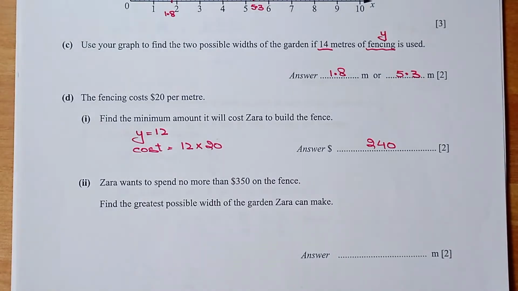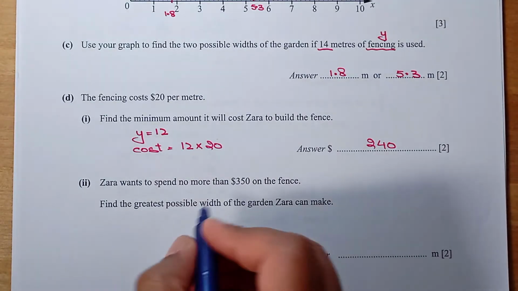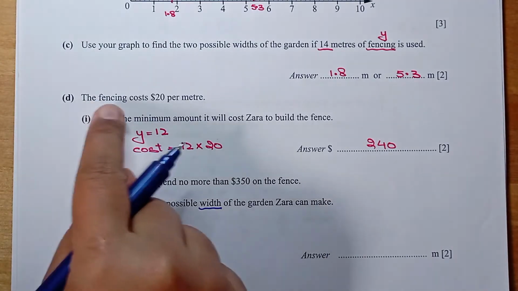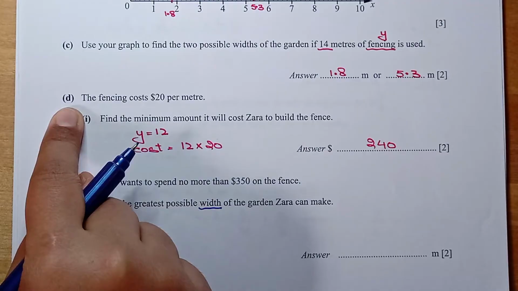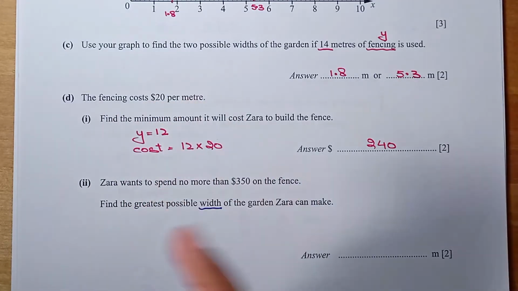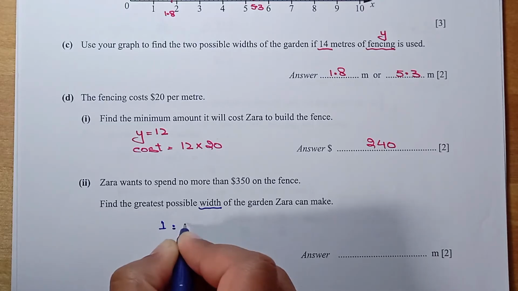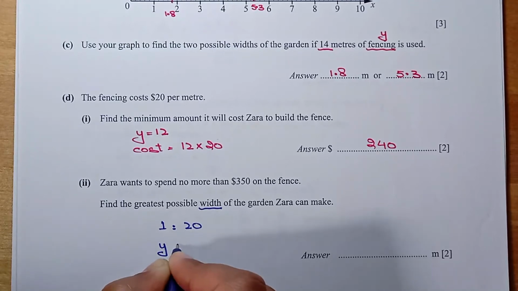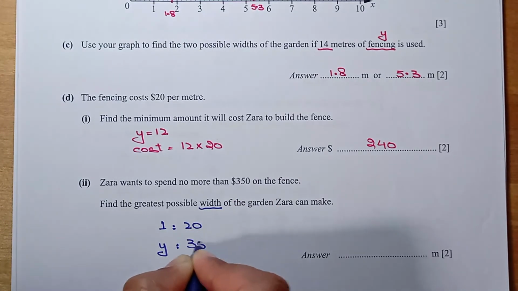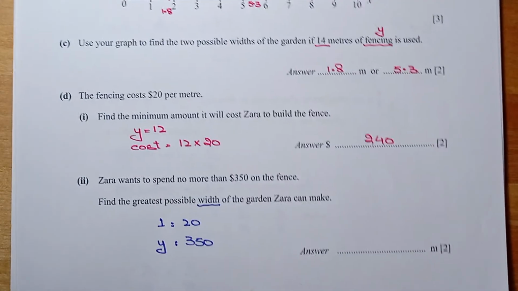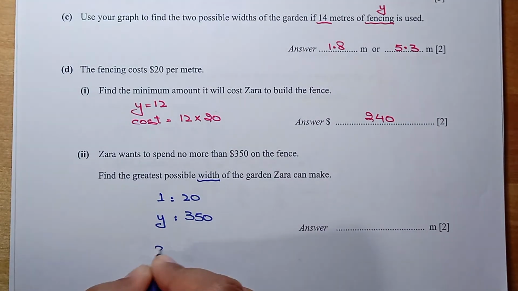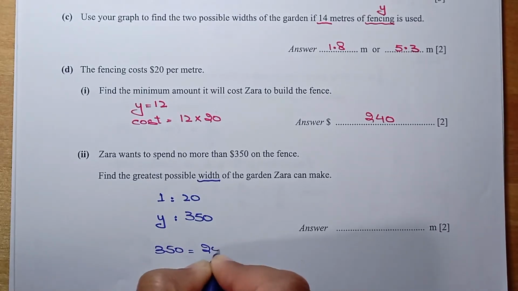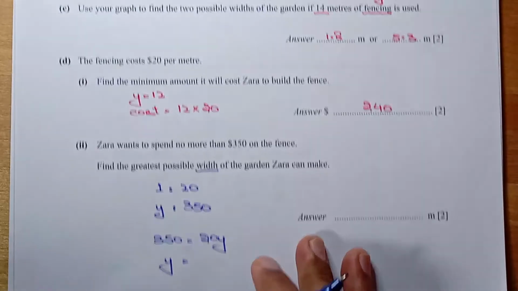Now for the second part, Zara wants to spend no more than $350 on the fencing. Find the greatest possible width of the garden Zara can make, greatest possible width. So we have been given the information that the fencing costs $20 per meter, right? So for 1 meter, the cost is 20, right? We need to find for how many meters the cost must be 350, right? So if we do the cross multiplication, we can find the value for y. So we have 350 equals 20y, and y is equal to 350 by 20.